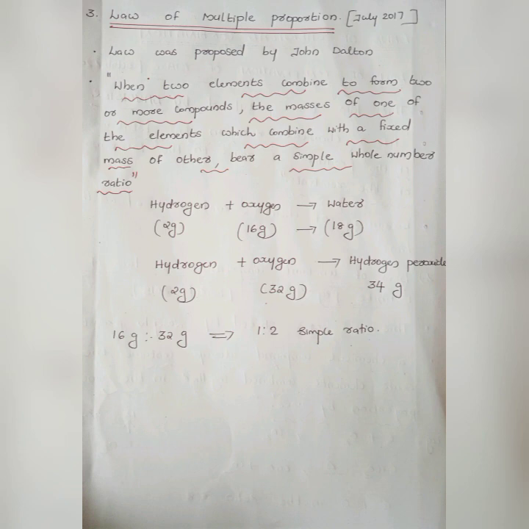This law was proposed by John Dalton. When two elements combine to form two or more compounds, the masses of one of the elements which combine with a fixed mass of the other bear a simple whole number ratio.